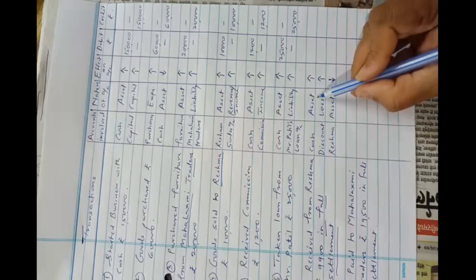Okay, so increase in asset should be debited, so cash account will be debited by rupees 9,900. On the 100 rupees discount, our loss is increasing, it should be debited, so discount account will be debited by rupees 100, because first rule says that increase in assets, expenses and losses should be debit.